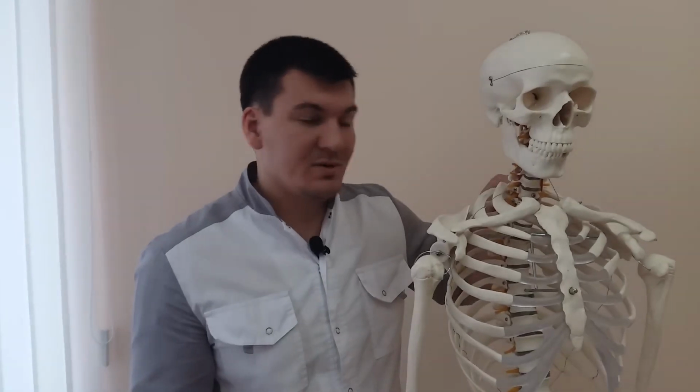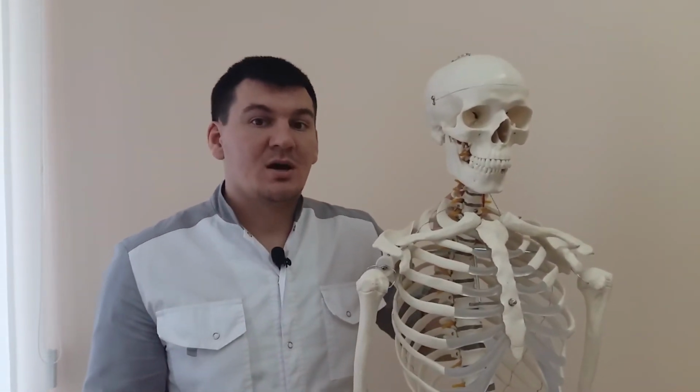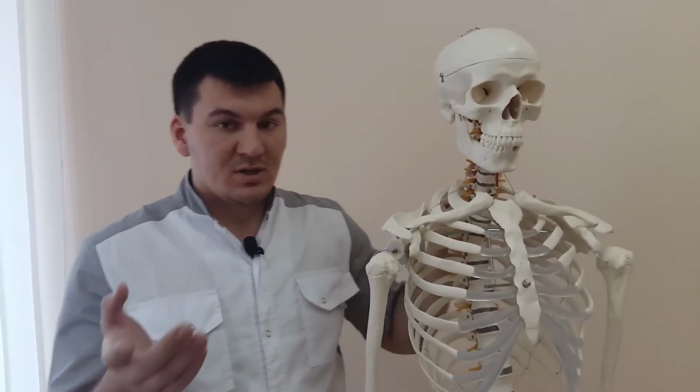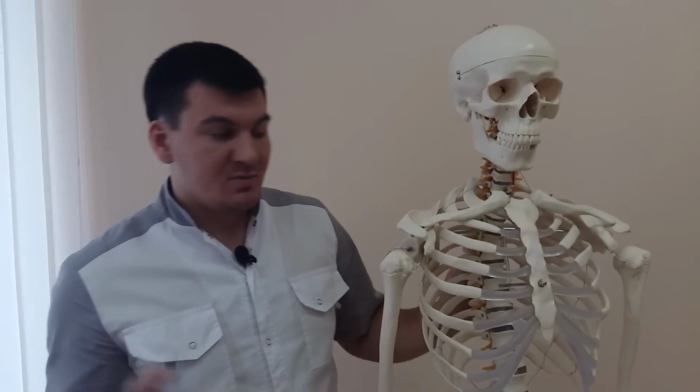You won't be able to determine on your own what you have, but try to do this. If it helps you, then you're lucky. And the problem was not in the innervation disorder, but simply in the weakness of the muscle due to trigger points or instability of the attachment sites.